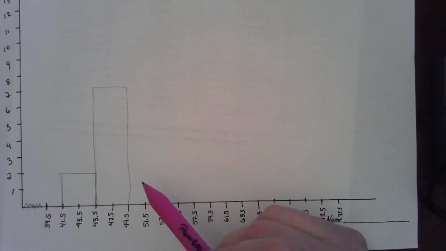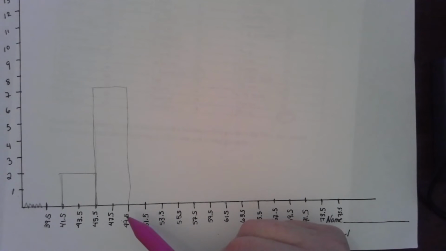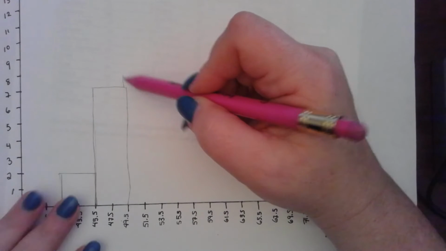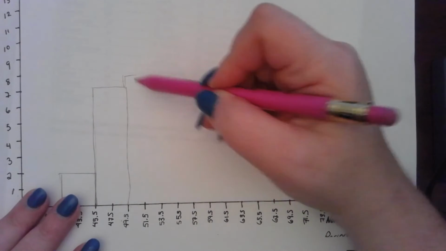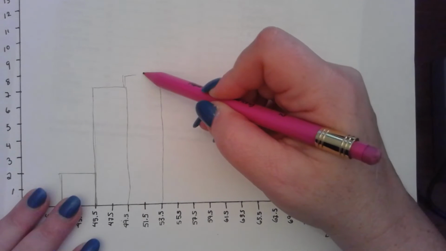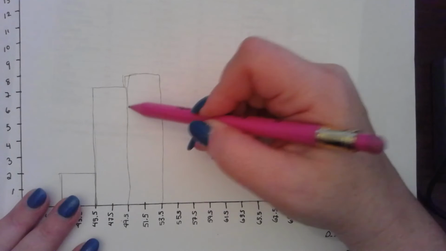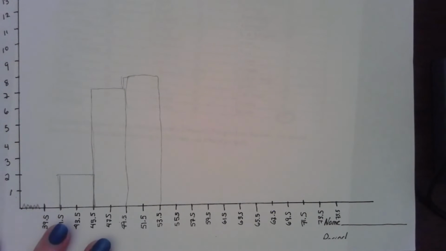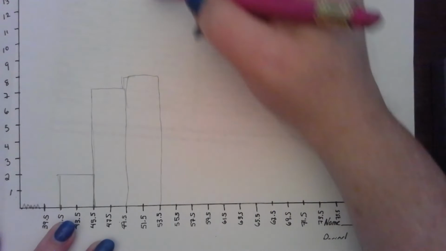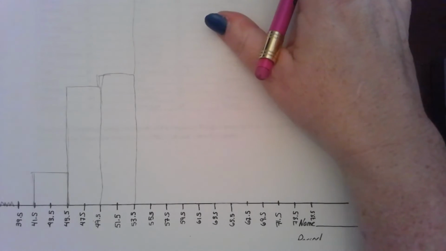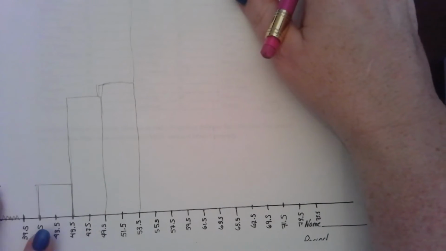Then the next one we have is an 8. So we go to 8. That's just one more, I believe, which is right here. Remember, we're touching right here. Next one, we have a frequency of 16. So this one goes all the way to the top here, which I will do.